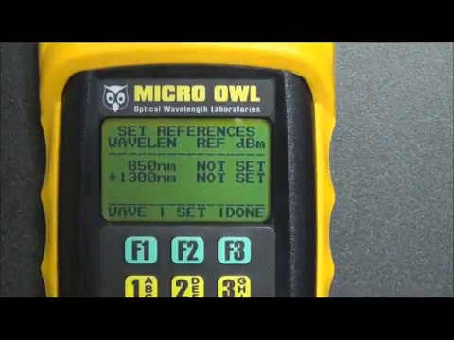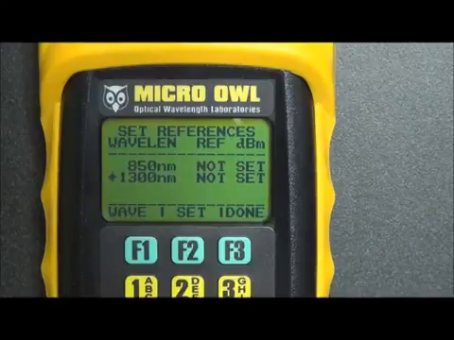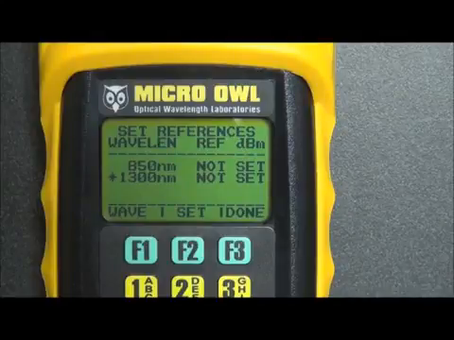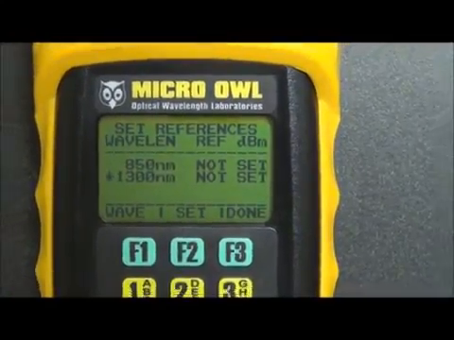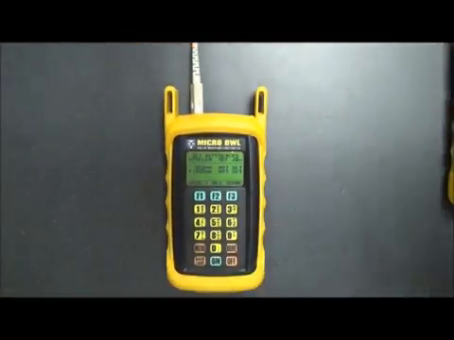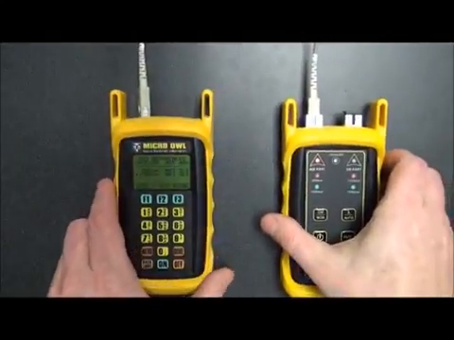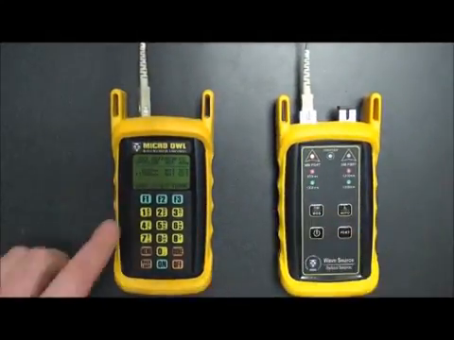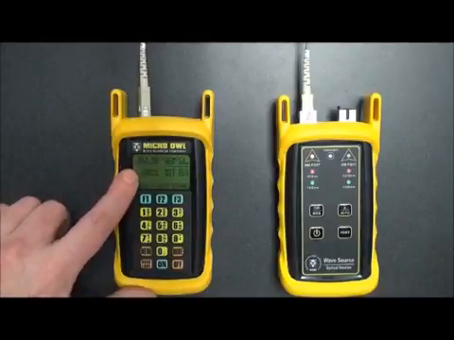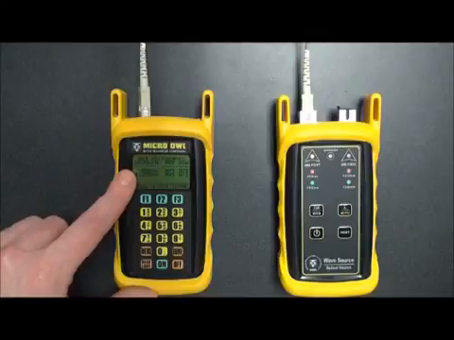Okay, now this screen, this is the next step that we need to do. It's called set references. It's also called zeroing. This is where the light source will come into play. So we're going to zoom back out a little bit so we can get both of the units in the screen here. Now, as you can see, there are 2 different wavelengths here, 850 and 1300. Those are the 2 multimode wavelengths supported by the cabling standard.